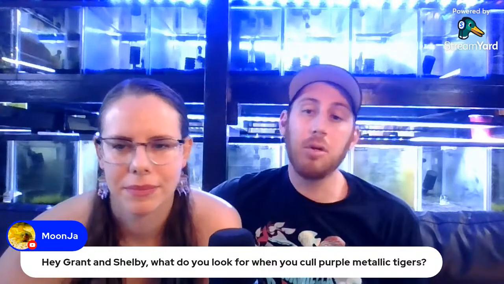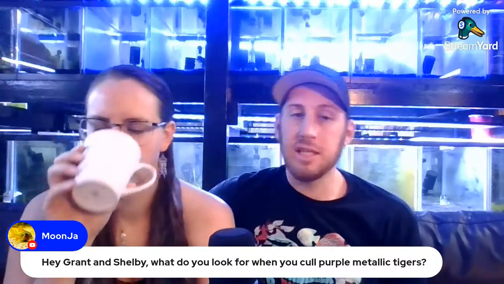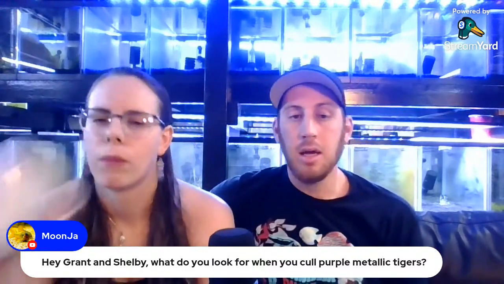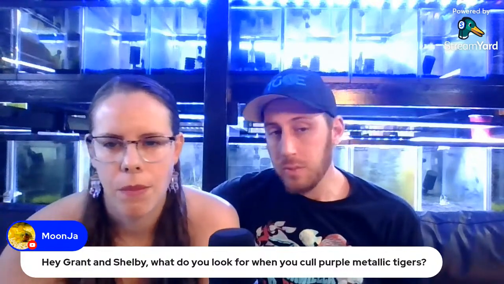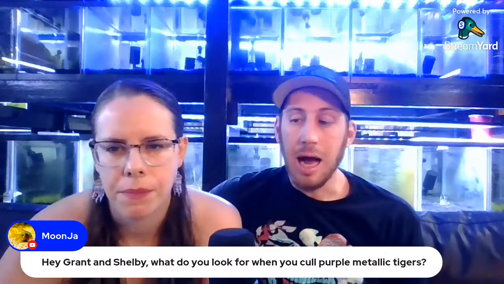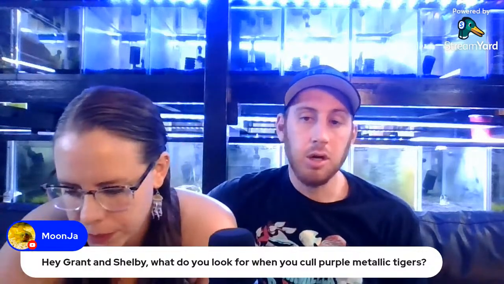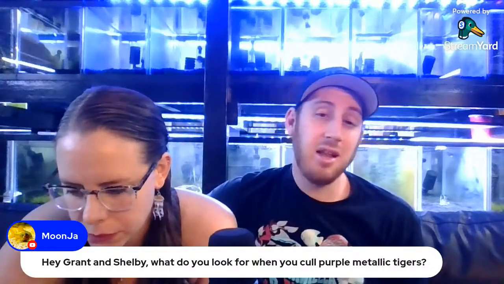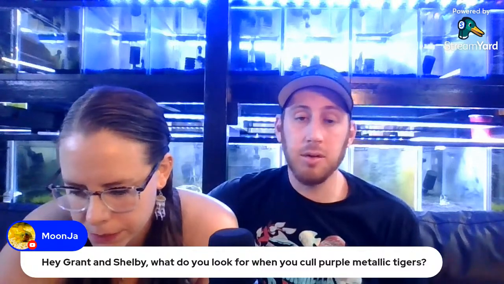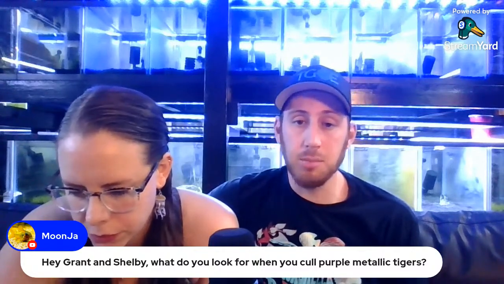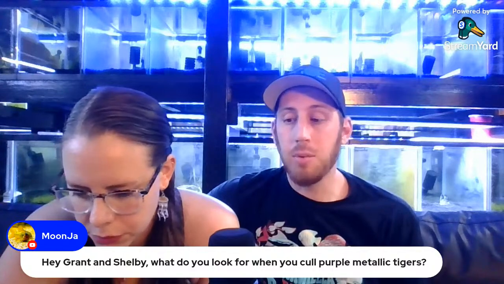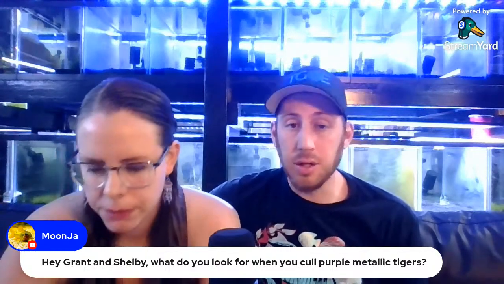Just because the purple is going to be the recessive trait, the harder trait to get. So I wouldn't cull right away. I would wait until they gain their full 3 centimeter growth. And even then, a year into being 3 centimeters, the shrimp can turn purple. So then I would cull the adults that aren't purple.